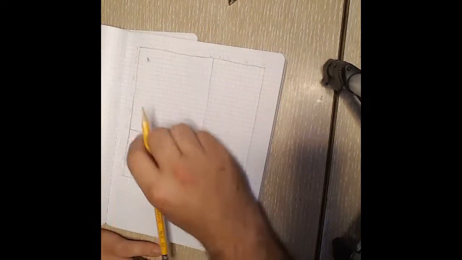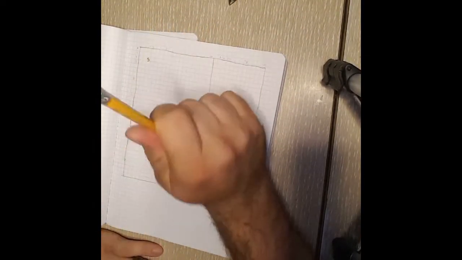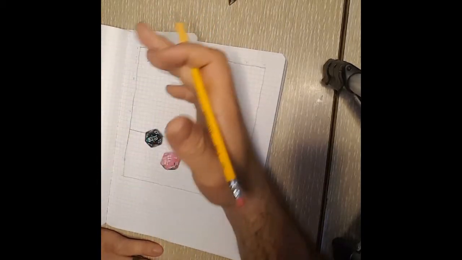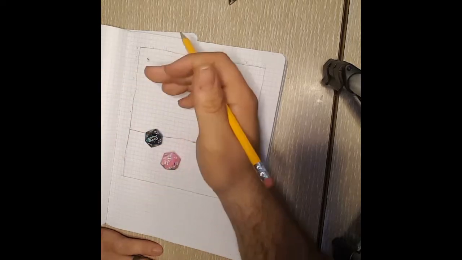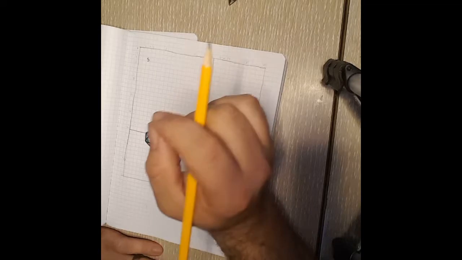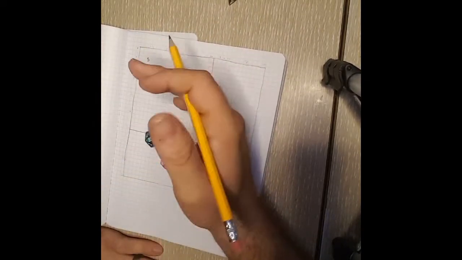And then what I'm going to do is generate 3 more points. These are points of interest. These will be things like item finds, bosses, something that is of major interest. This is how we want our layout to go.